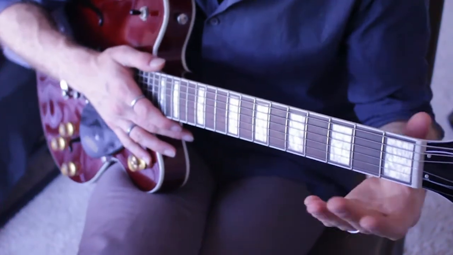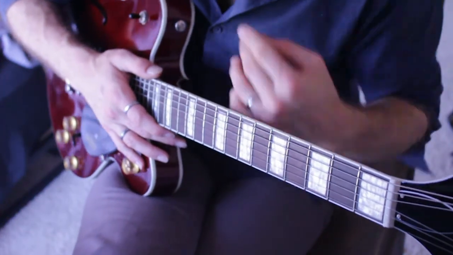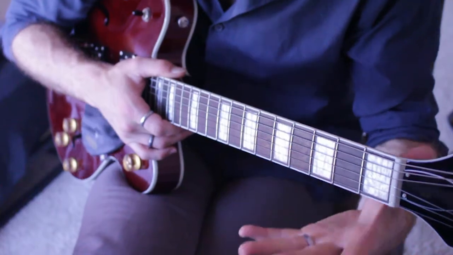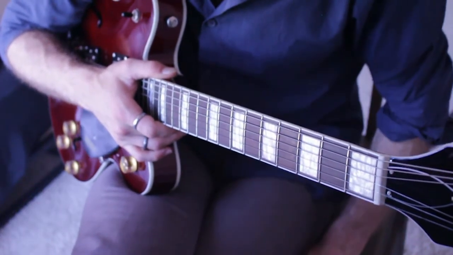So toy around with this. You have a lot of different chords to choose from. And really go for it. Try to see how you can change things to make it sound really interesting.